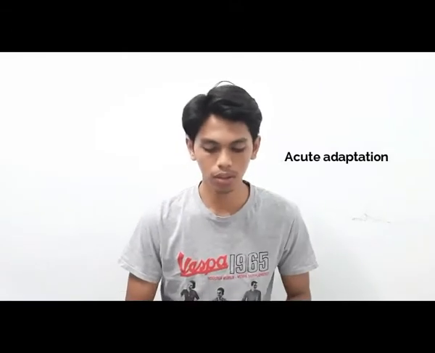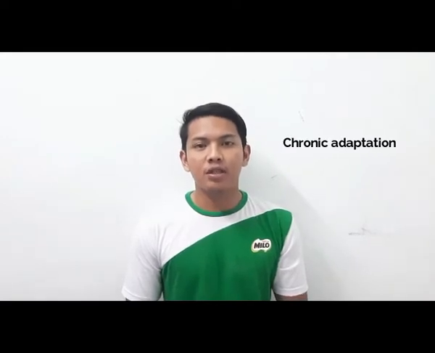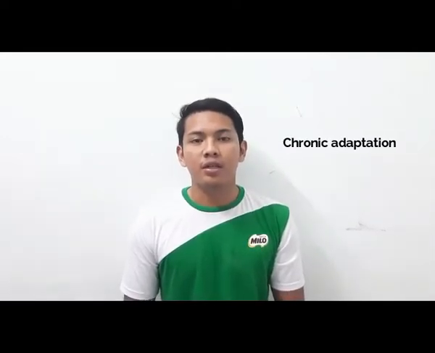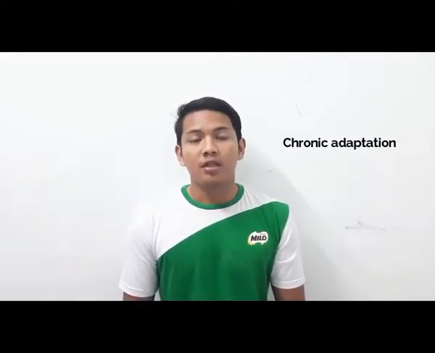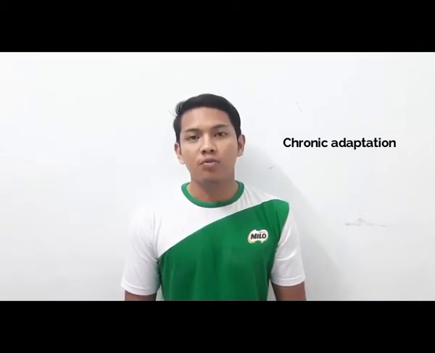For example, in acute adaptation the heart rate will be faster and our breathing rate increases to take in more oxygen. This is because our muscles struggle to contract at a faster and more sustained pace. Chronic adaptation is as the body progresses through days, weeks and months. The structure and function of the body change to accommodate a consistent workload.